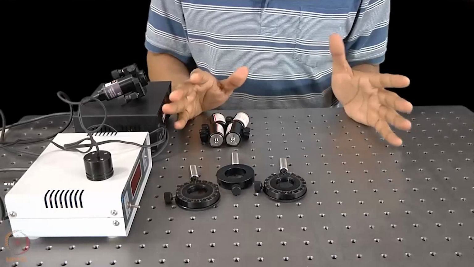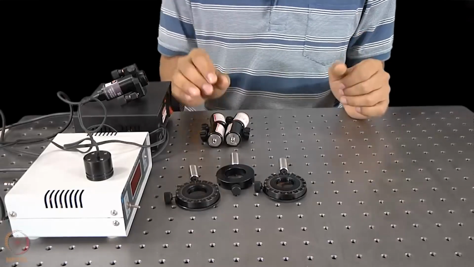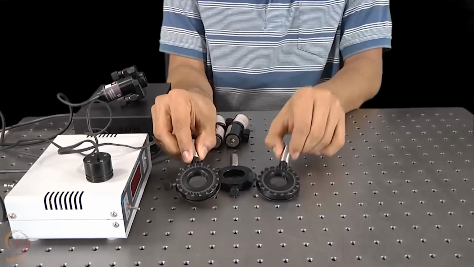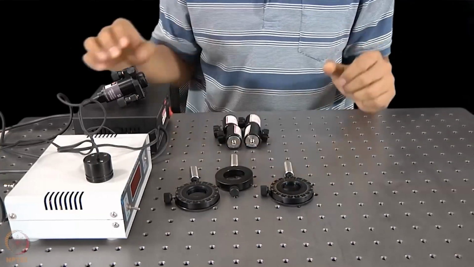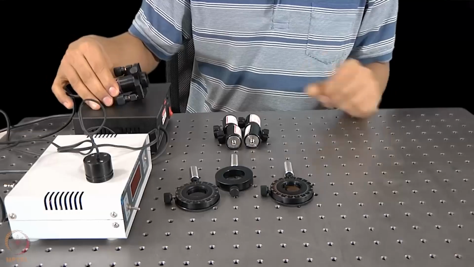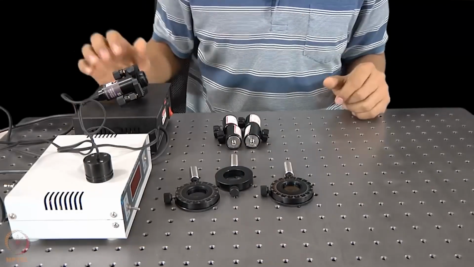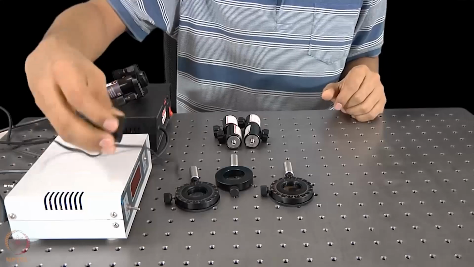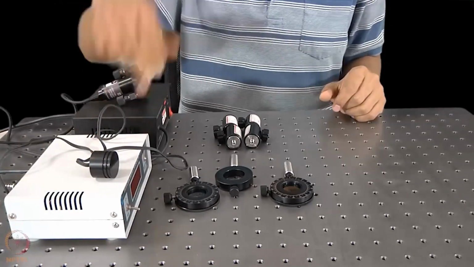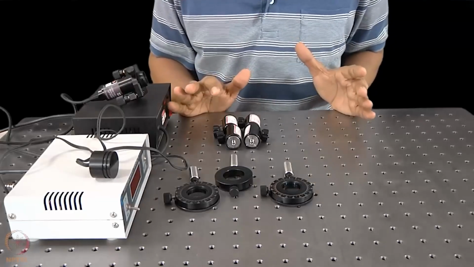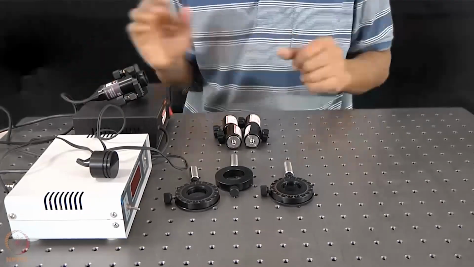So here we have everything that we need for the Malus law experiment. So I have two polarizers, the optical stand, laser with a laser mount, and laser driver unit, and I have pinhole detector and pinhole detector measurement unit. So I'll set up everything and we can start the experiment.